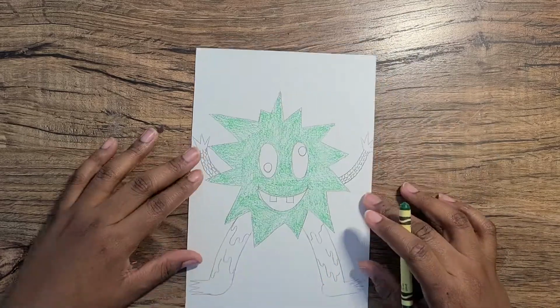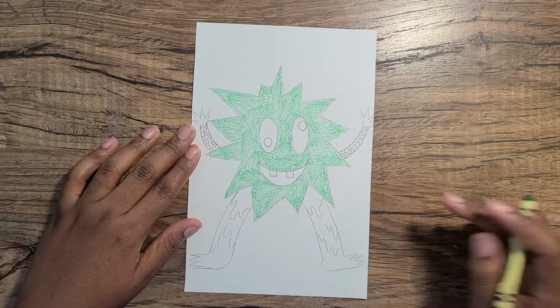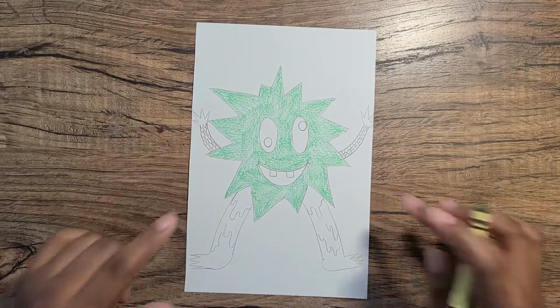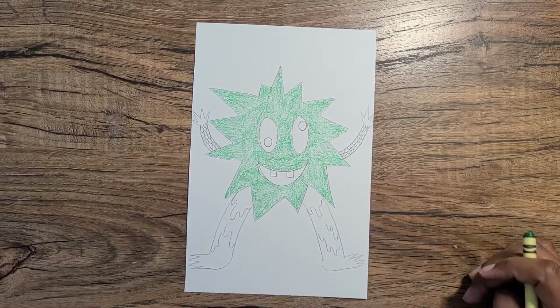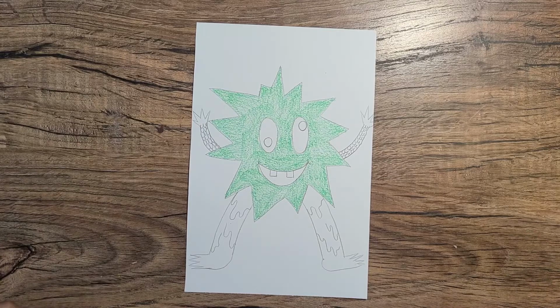Now that I have him colored green, I didn't color it deep just because I have some other ideas that I want to add to him.